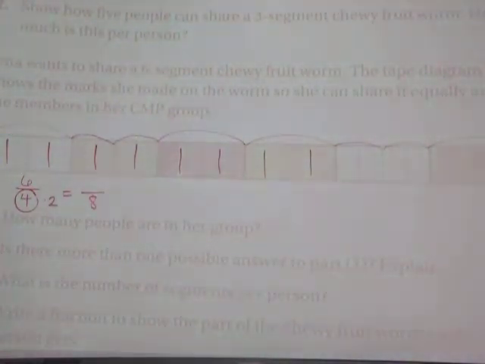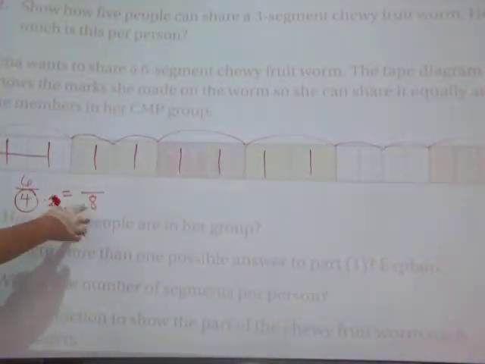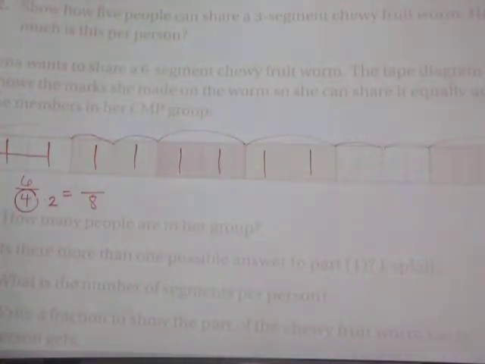Half of 6, right? If you're doing twice as many, you get half as much. So they're only going to get 3 segments if I do 8 people. You can still feed 8 people. 8 people are just going to get half of what you would have gotten had you been serving 4.